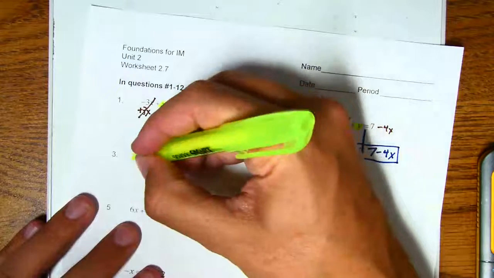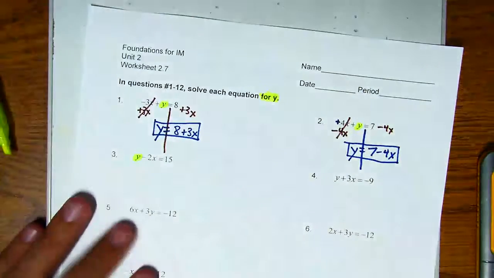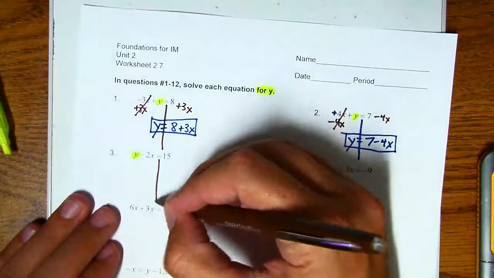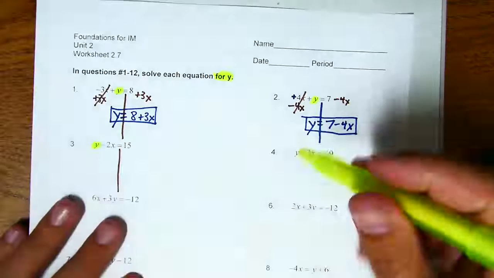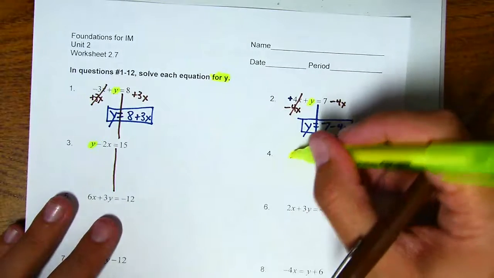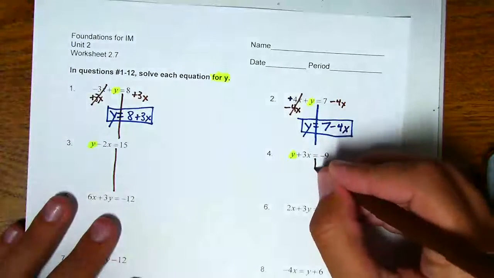Again, is your y alone? So make sure you highlight your y's if you need it. Put your lines through. It's going to help you visualize what you have to do.